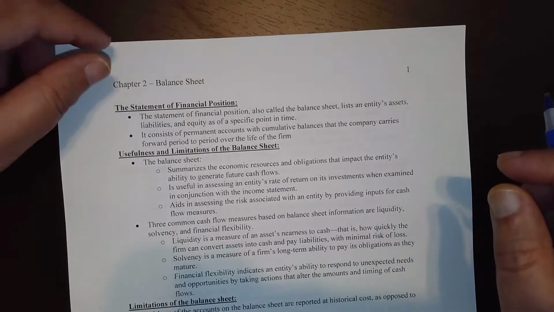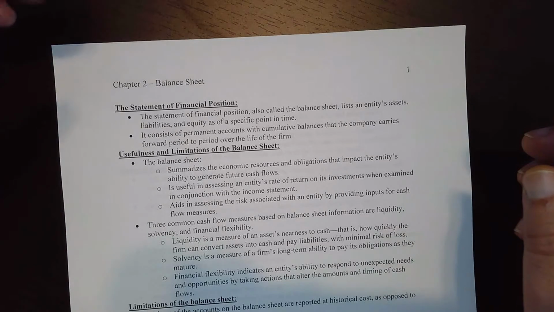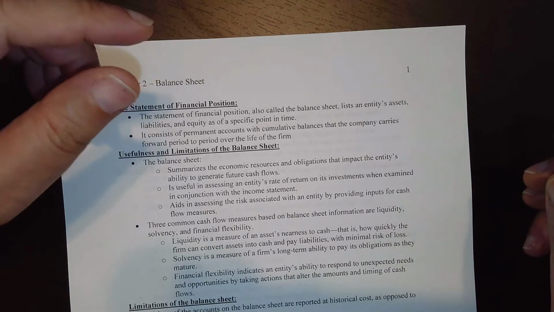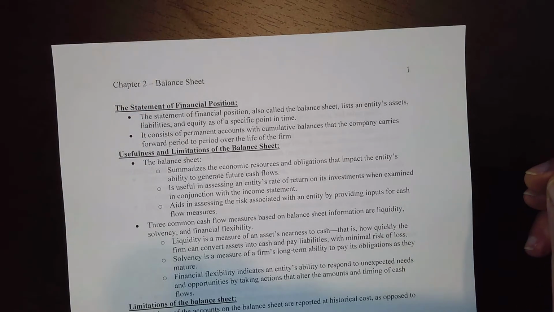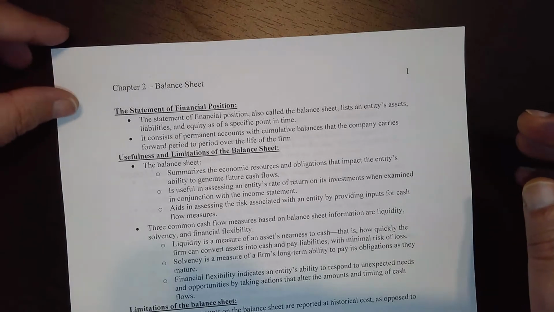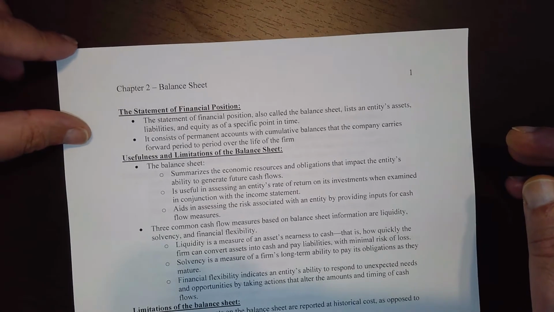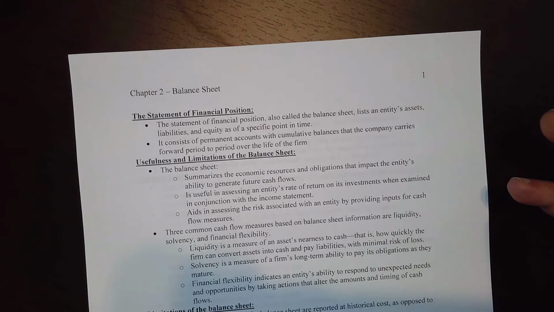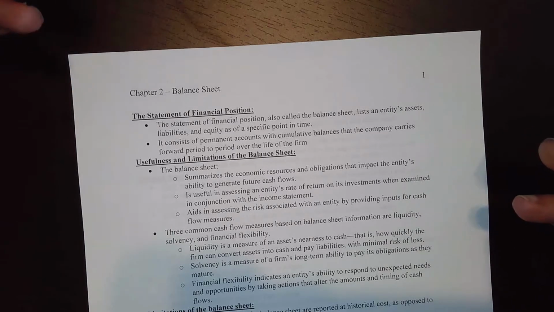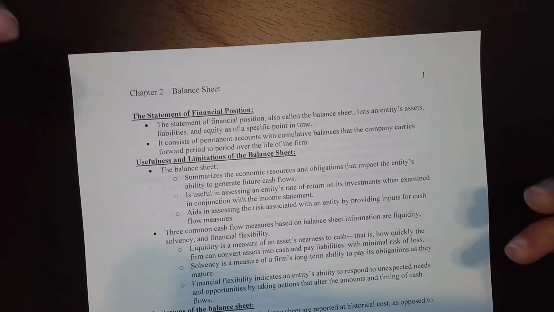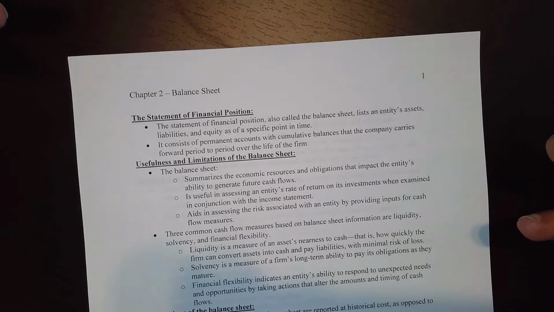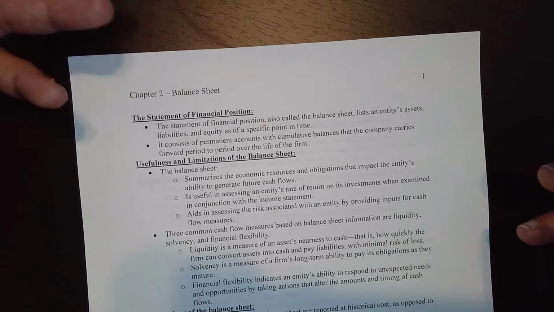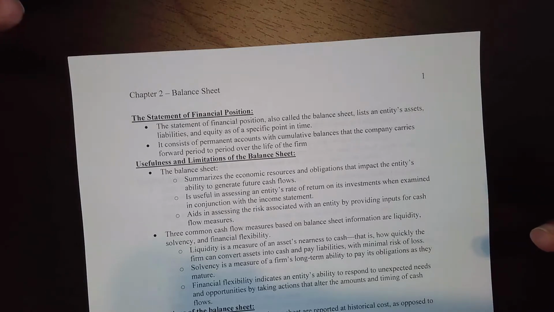So chapter number 2 is about the balance sheet and various aspects of it. What we have studied so far in our financial accounting is that the balance sheet is basically a financial statement that gives the financial position of a company at a point in time, most likely the end of the year, say December 31st, 2020. And the balance sheet has three major parts: assets, liabilities, and equity.